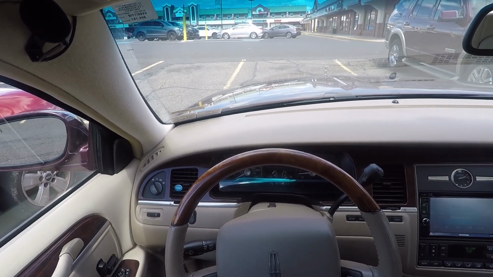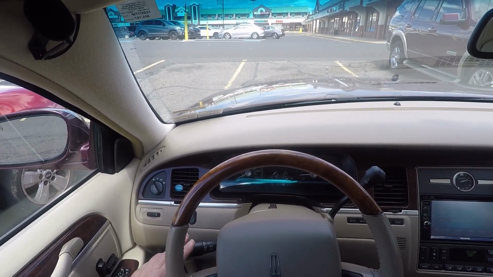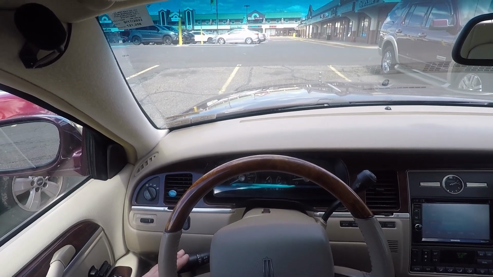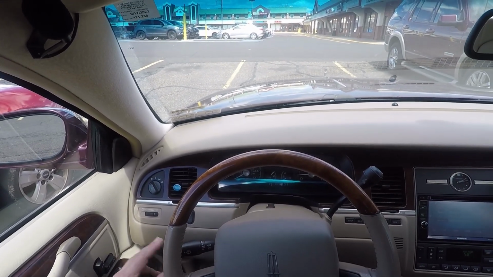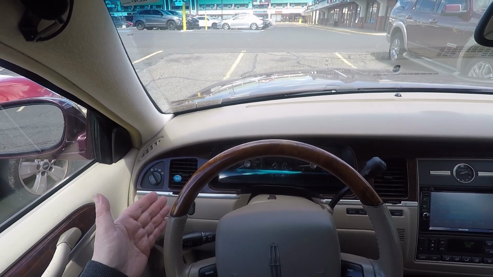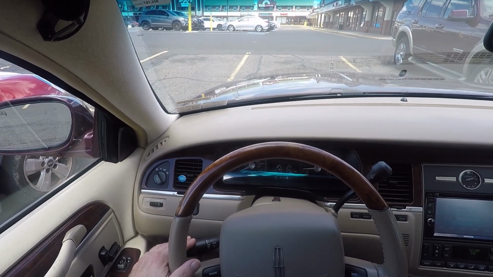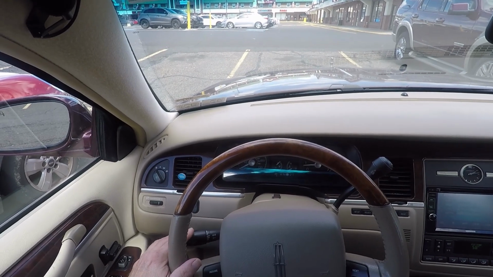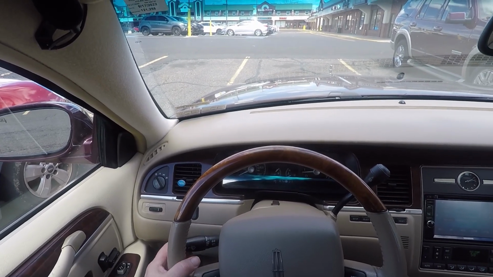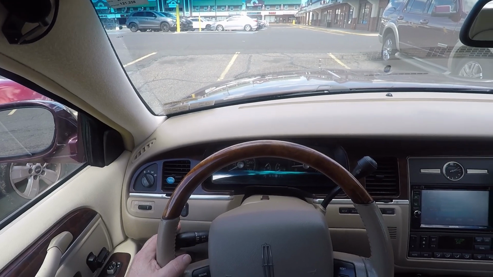Again, you don't want to just tap it down. In these older cars, it won't do it, but the newer cars, all you've got to do is tap it. It'll stay on for a few seconds and then go off. So the older cars are probably a little easier because you'll know your signal isn't going to be on. All the way down for left, all the way up for right.